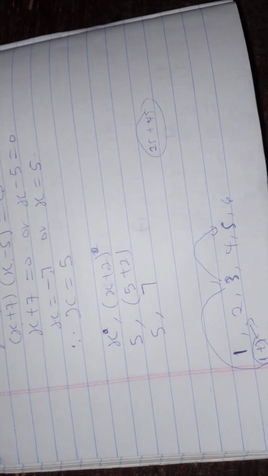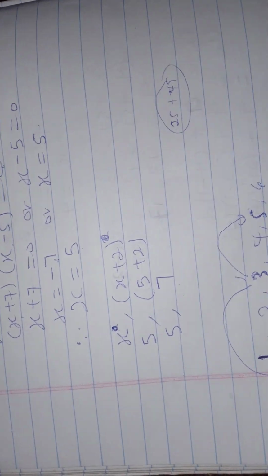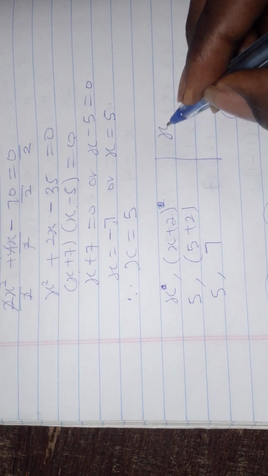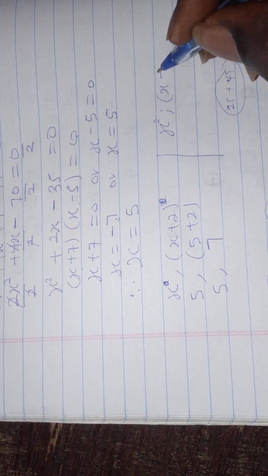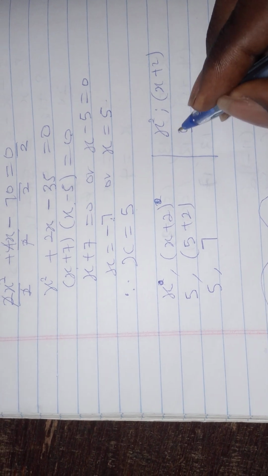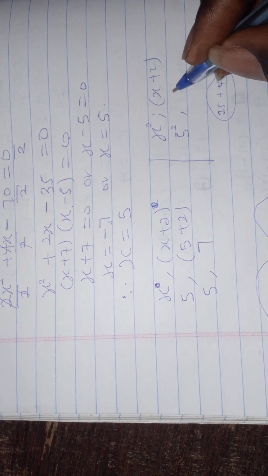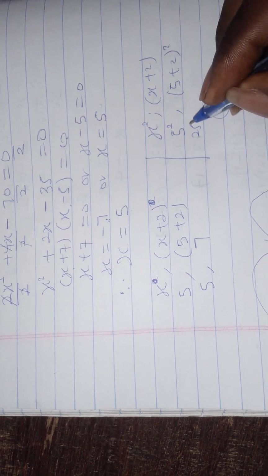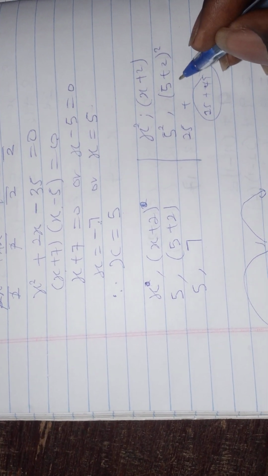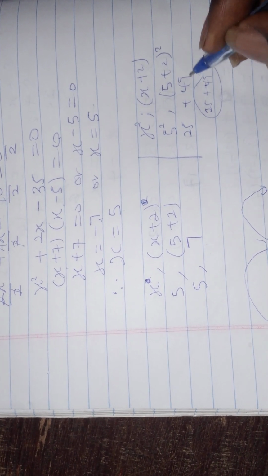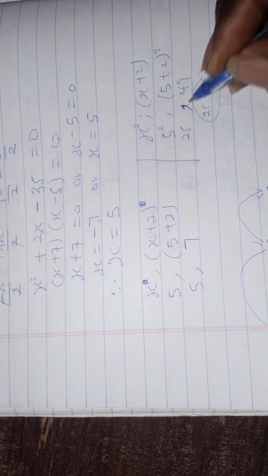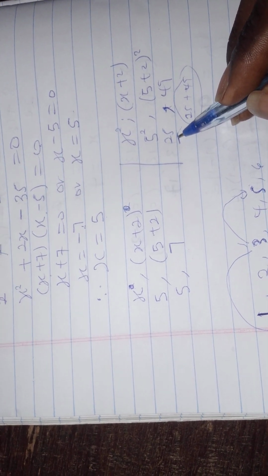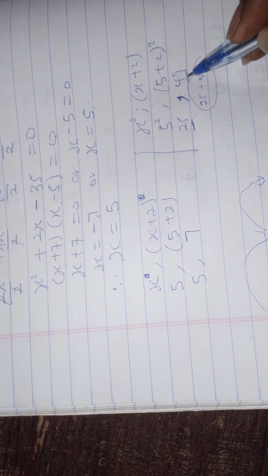To prove that you are correct, you can use the squares: the first one gives 5 squared, the second gives 5 plus 2 squared. This gives 25, and this gives 7 squared, 49. Therefore, this is the first number and this is the second number.